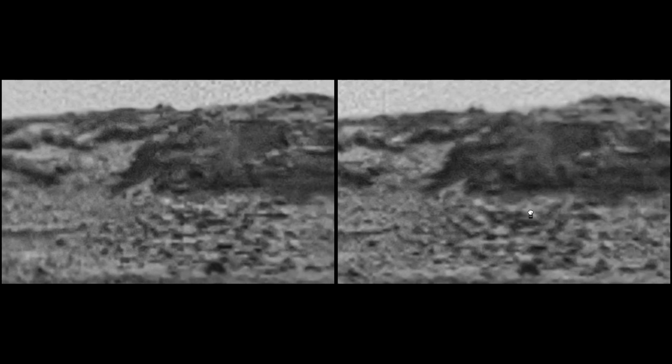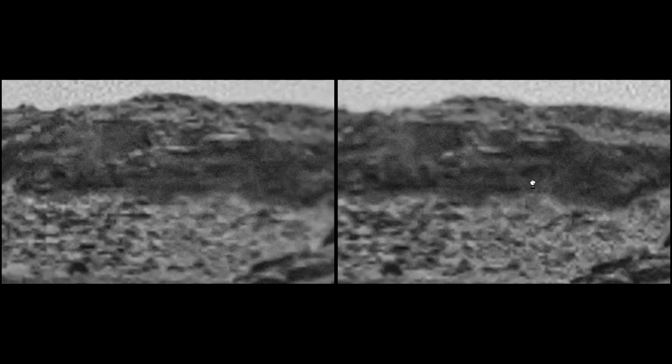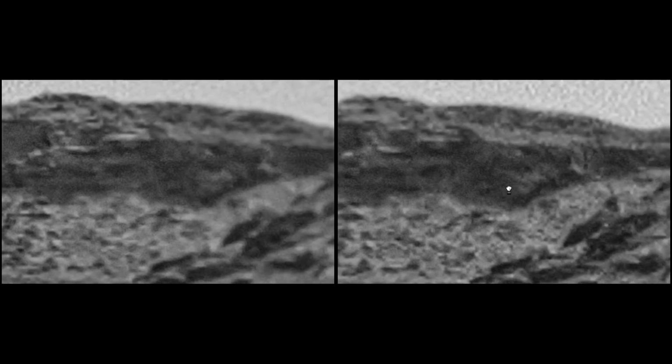And this, which is very, very cool. Look at this. There is so much non-fractal geometry there. Nobody could say that's a rock.